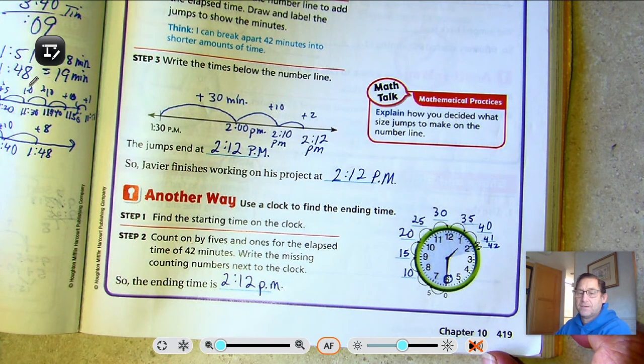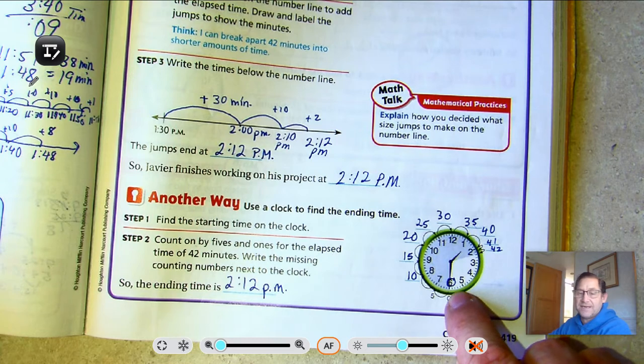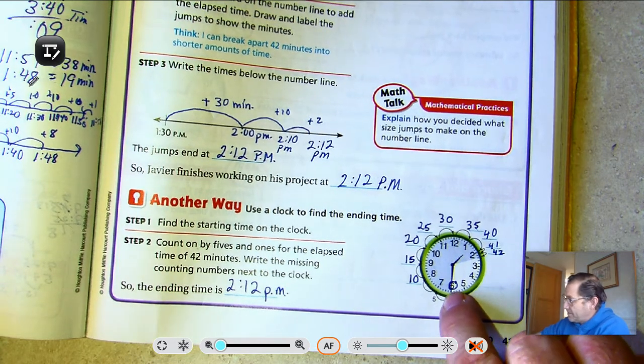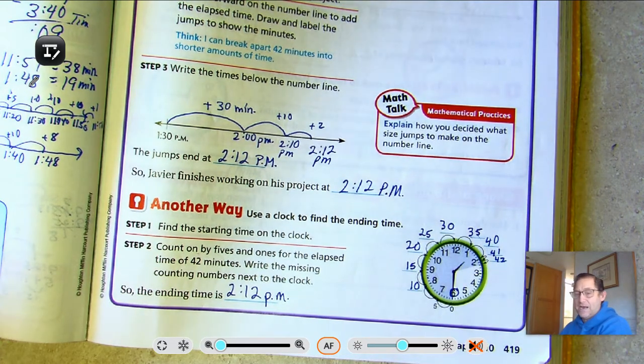Why did we start at 1:30 and the answer switched to 2 o'clock? Because once the minute hand reached the top at 12, we were at the next hour.